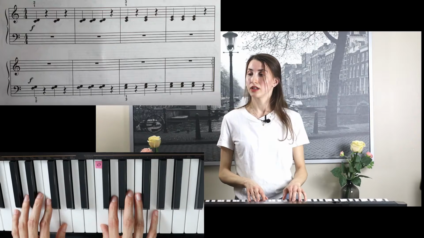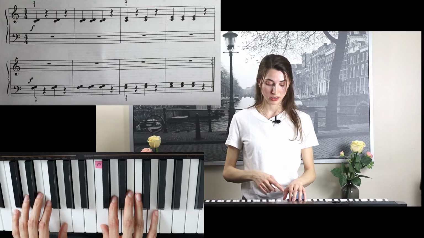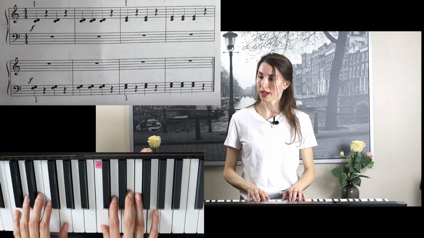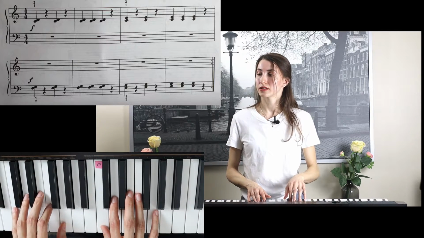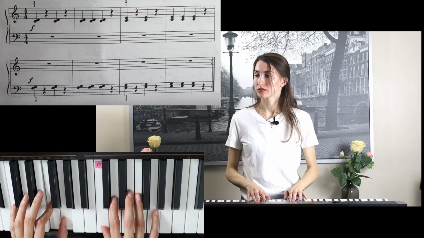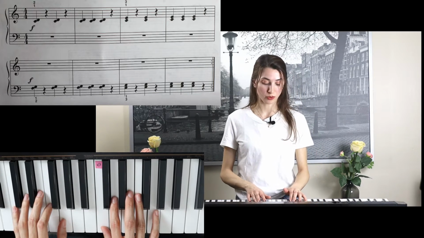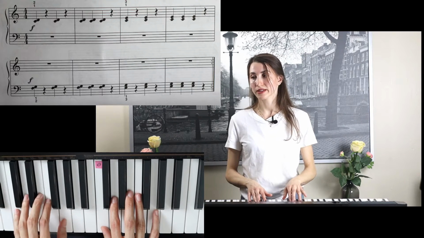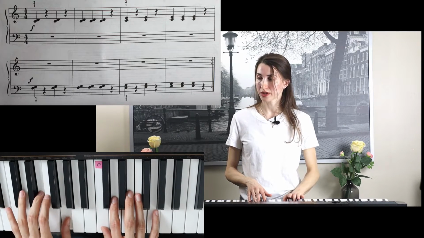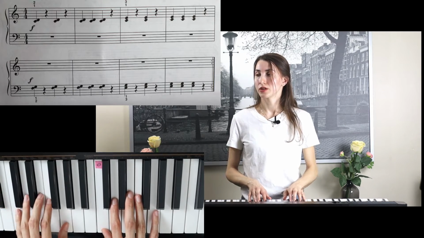Now left hand. We have the first and the second, one on G and one on F. Rest, rest, rest. Then we're switching to first and third, G and E. Rest, rest, 3 times, rest.